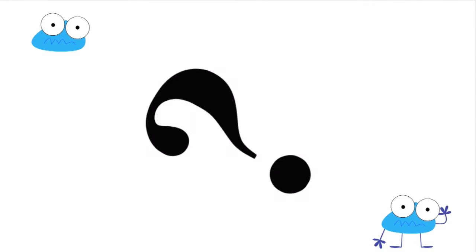This is Blob. Blob lived about 1.5 billion years ago. On the other hand, this is Bob. Bob is alive today. In fact, Blob is Bob's ancestor. How is that possible, you may ask? Well, evolution has the answers.